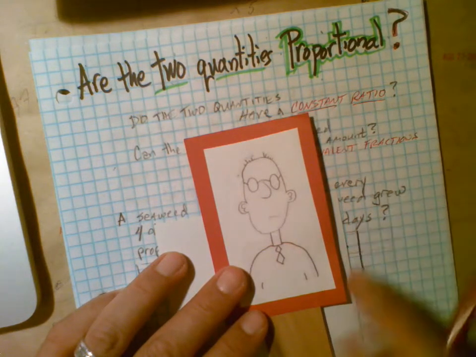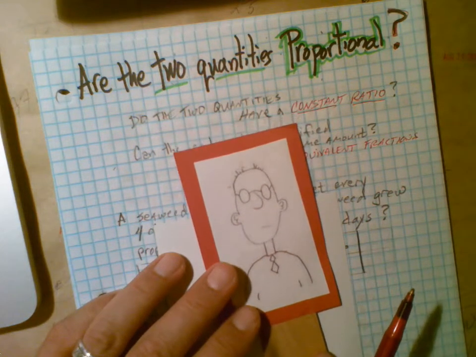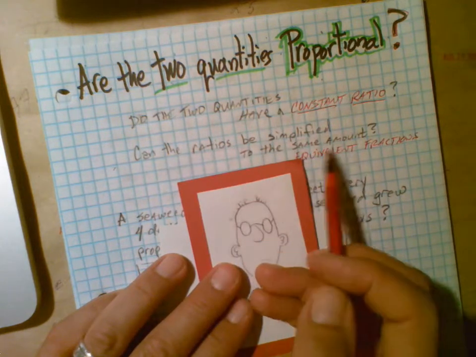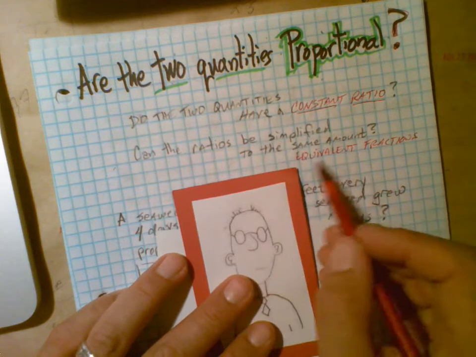So a constant ratio. A ratio looks a lot like a fraction oftentimes. There are different ways to write it. We can also say it this way: can the ratios be simplified to the same amount? And when you simplify a ratio to the same amount, you're looking at equivalent fractions.